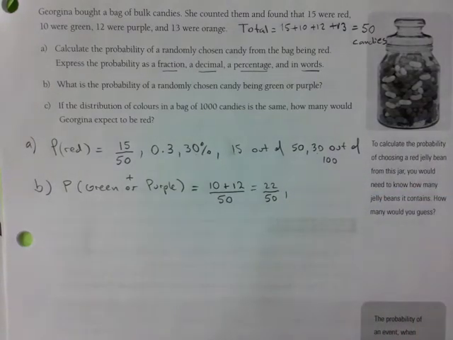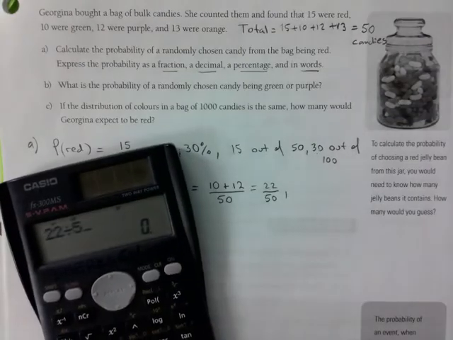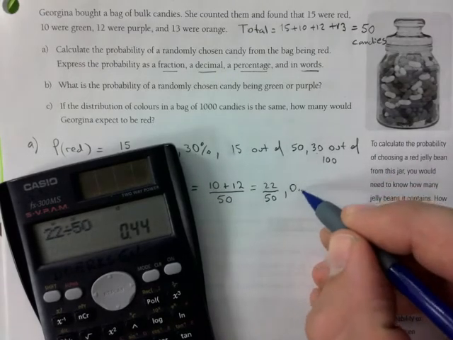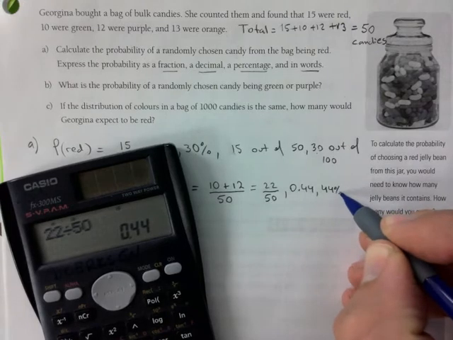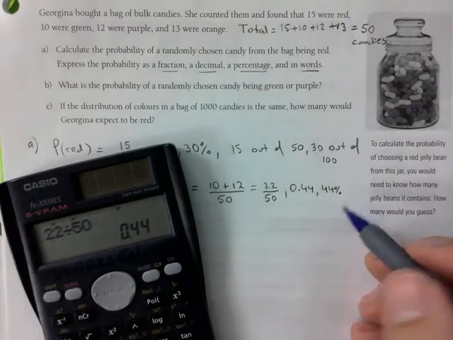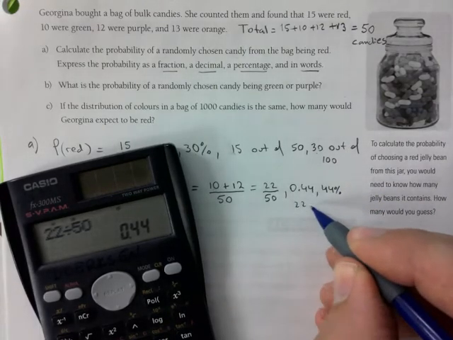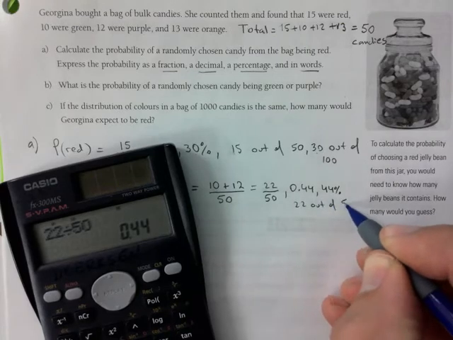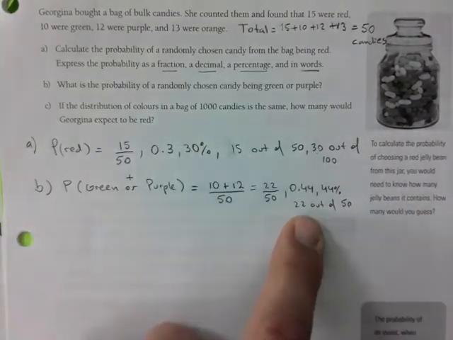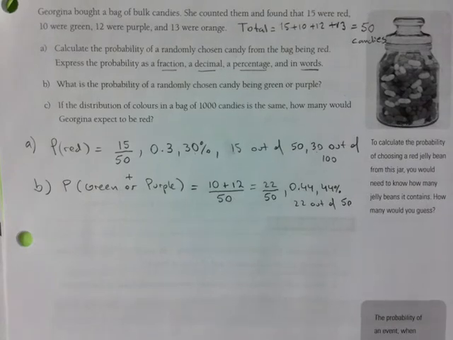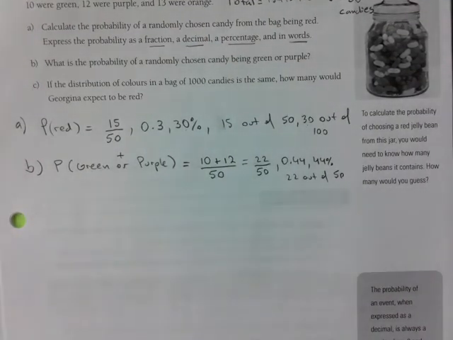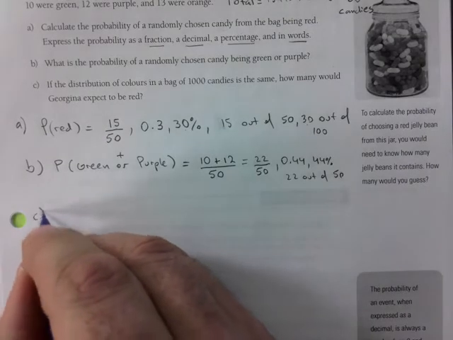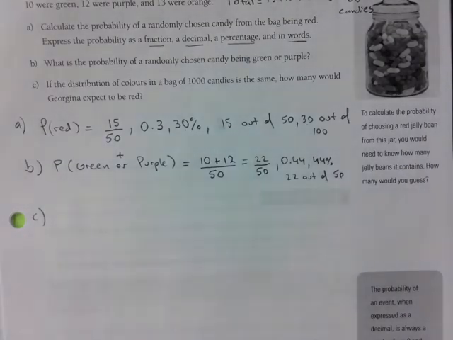So let's get that as a decimal here. 22 divided by 50, 0.44. That'd be 44% because there are no further decimals. And that'd be 22 out of 50. I'm not going to do the words anymore after this. That's all I'm going to give you in terms of examples when it comes to that. C. We're going to make more questions here. That's why I left that whole page blank, okay?